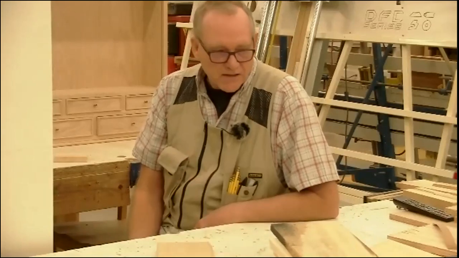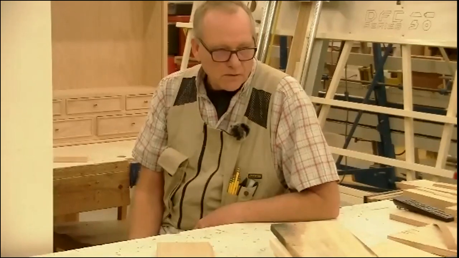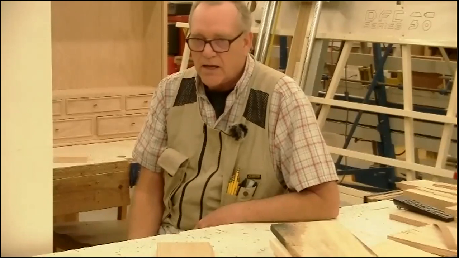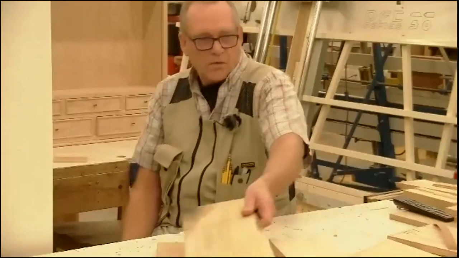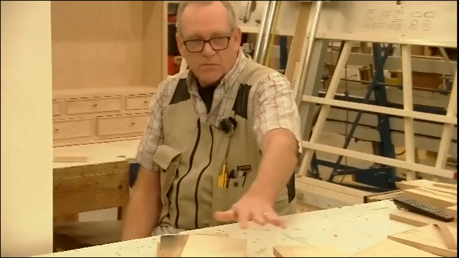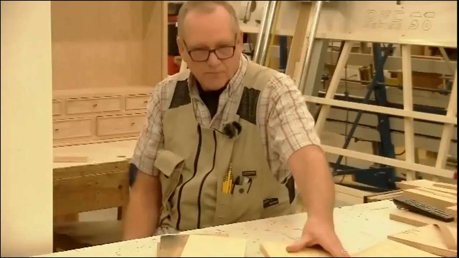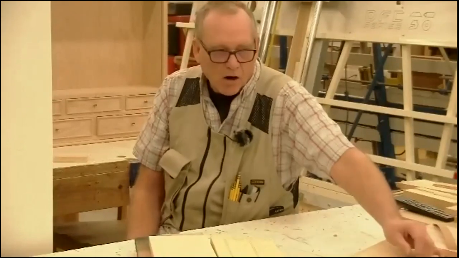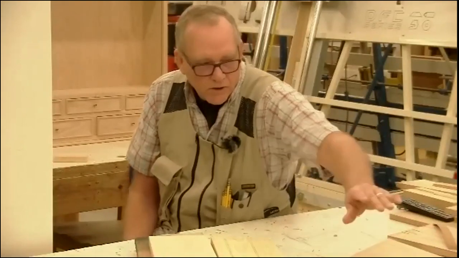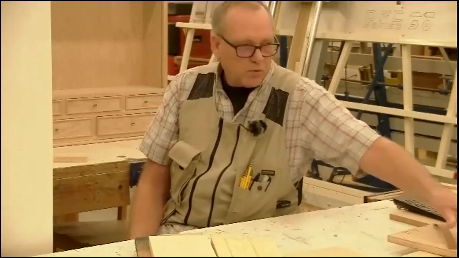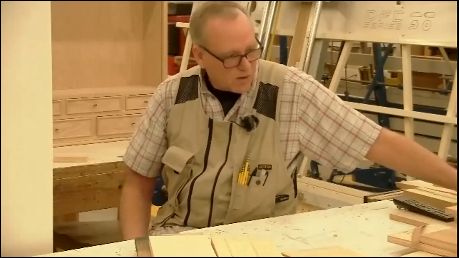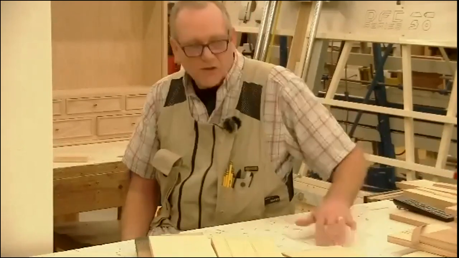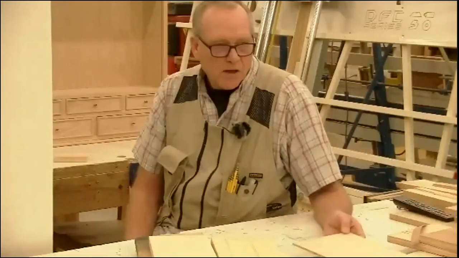So that's some of the basics about the differences in solid stock and sheet goods. We have hardwood lumber. We have softwood lumber in the way of pine, solid stock. And then we have our particle board core plywoods. We have our veneer core plywoods. We have MDF core plywoods. We have just straight particle board, straight MDF. A lot of different products to choose from.